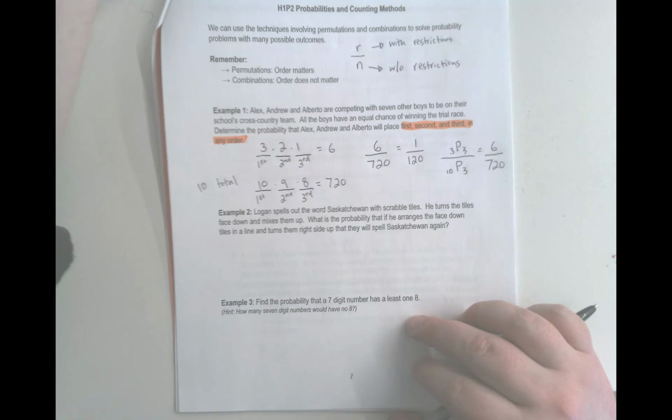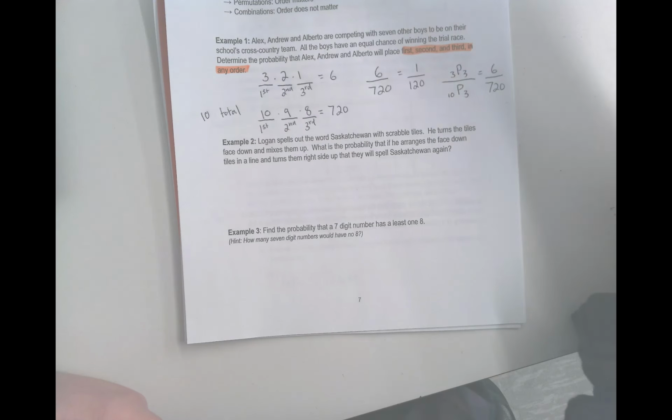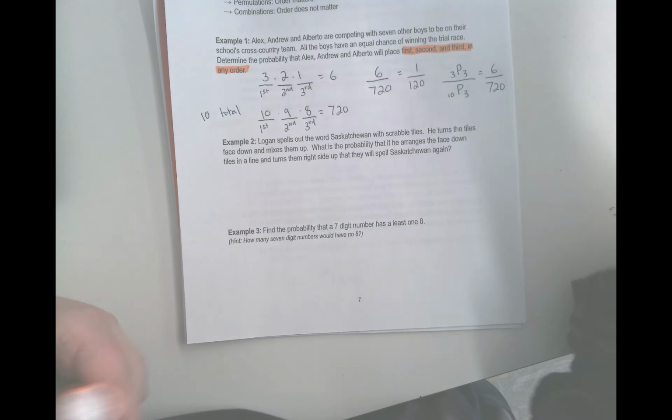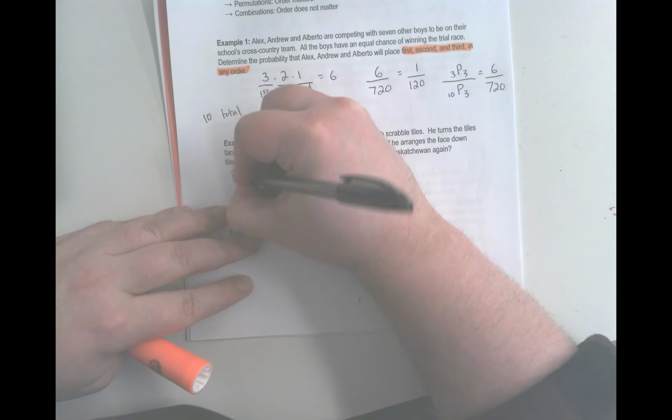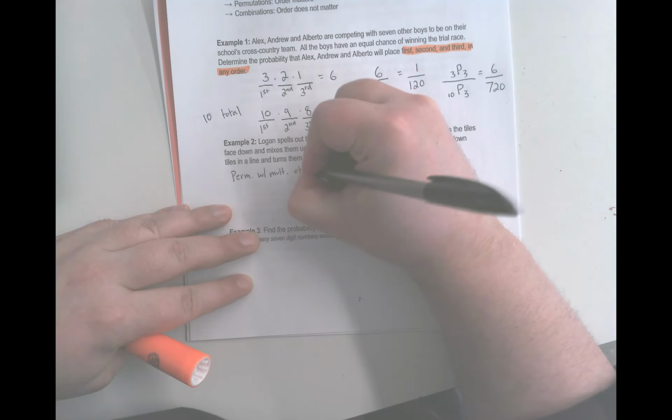All right, example number 2 says, Logan spells out the word Saskatchewan with Scrabble tiles. He turns the tiles face down and mixes them up. What is the probability that if he arranges the face down tiles in a line and then turns them over again, they're going to spell Saskatchewan? Saskatchewan is a word that has multiple repeating letters, so we are going to be looking at permutations with multiple repeated objects, or letters. This is the second part of the permutations from that previous unit.